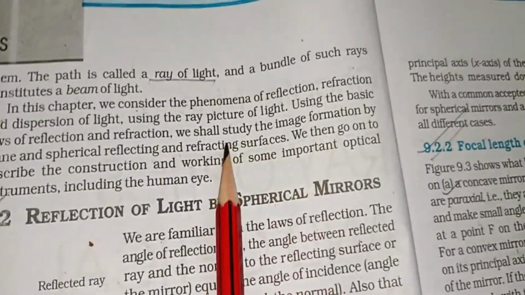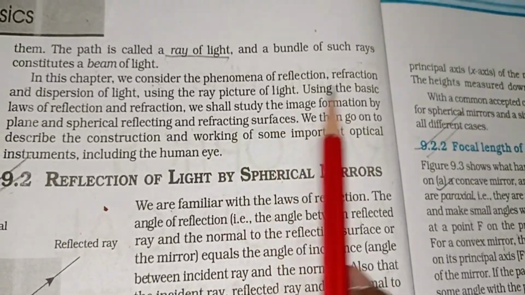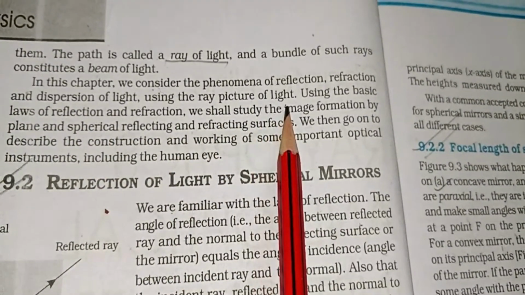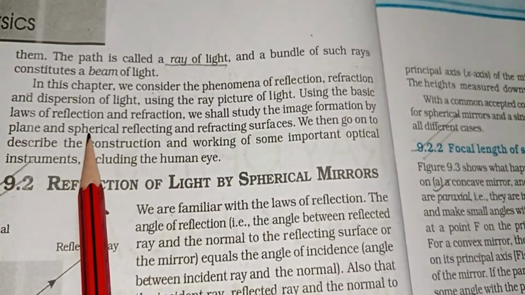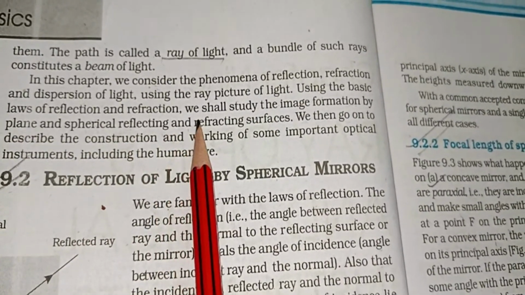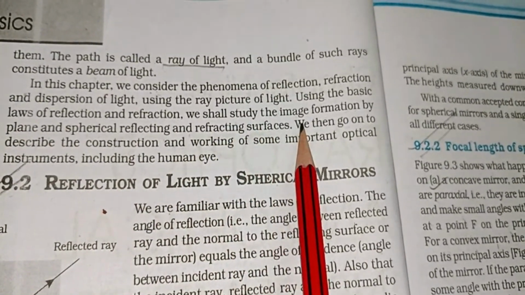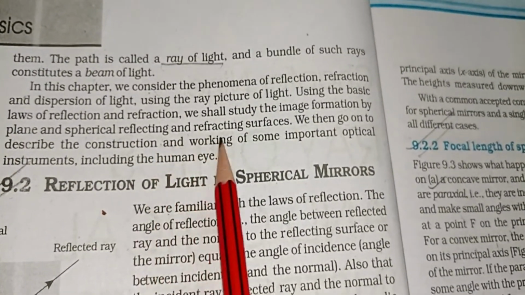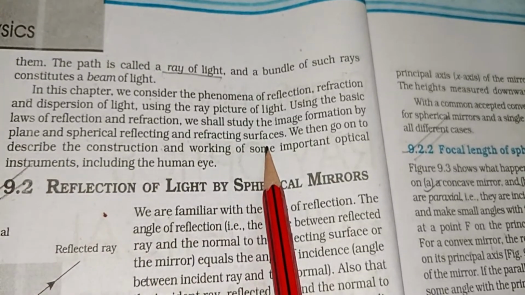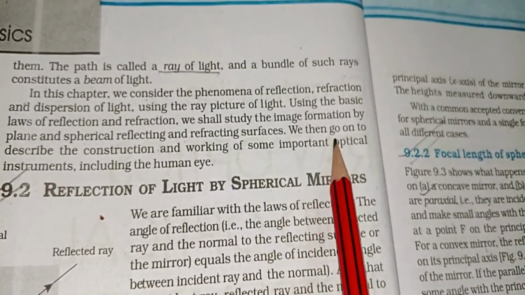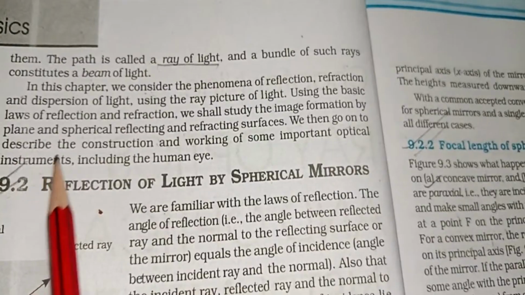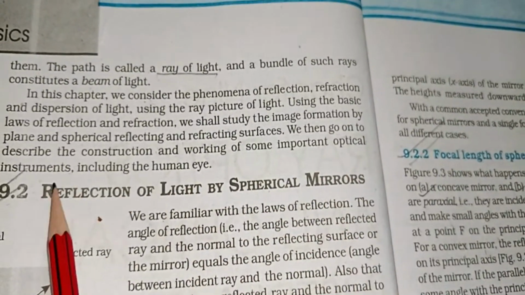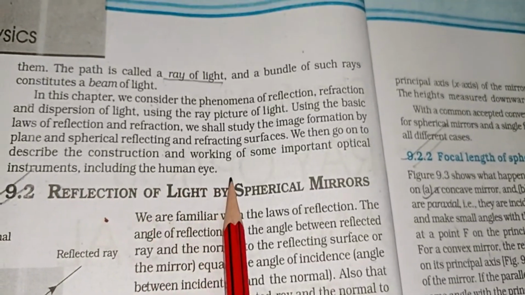In this chapter, we consider the phenomena of refraction and dispersion of light using the ray picture of light. Using the basic laws of reflection and refraction, we shall study image formation by plane and spherical reflecting and refracting surfaces. We then go on to describe the construction and working of some important optical instruments, including the human eye.